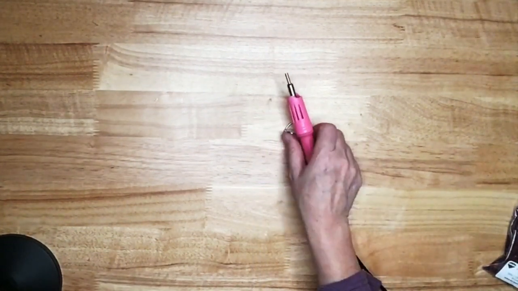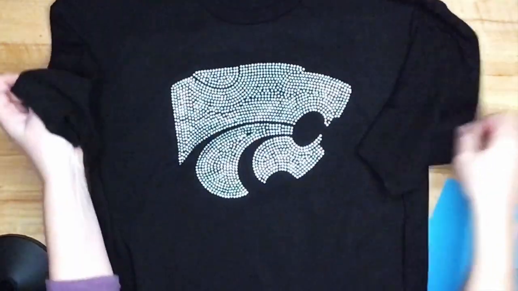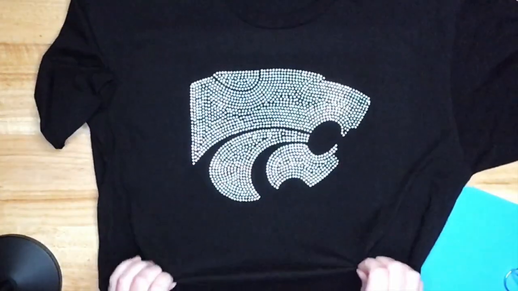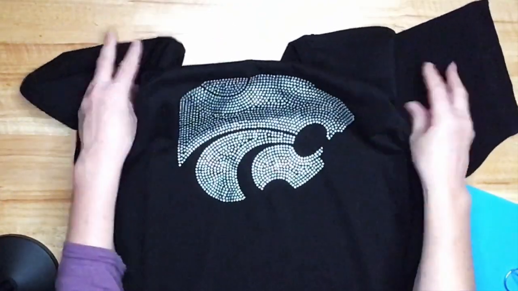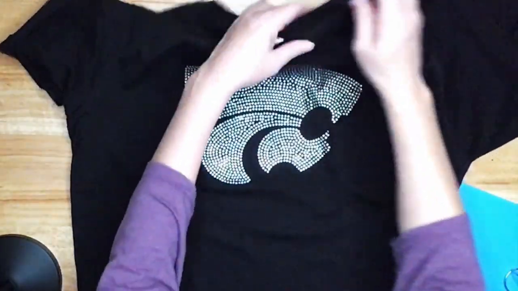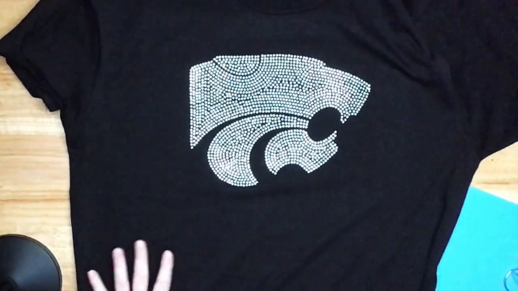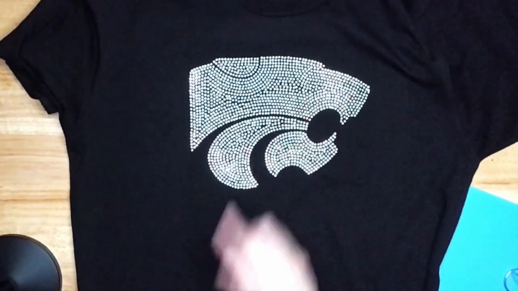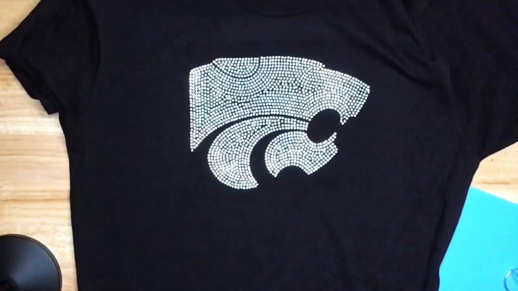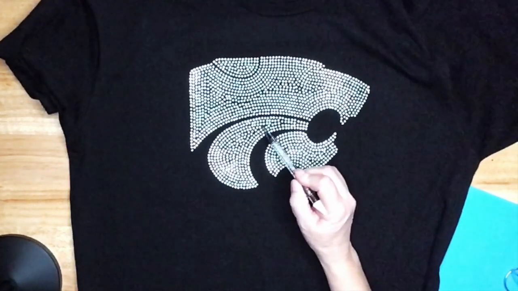Okay, as I wait for that to heat up, I want to go ahead and bring my shirt over. Okay, so here's my shirt. It's very pretty, very blingy. Look at that. Lovely, lovely, lovely. But I wanted to try out this new applicator wand. Sometimes when you're doing templates, there are gaps that you just can't help when you're only using one size of rhinestone. And the one that sticks out to me in this shirt is right here.